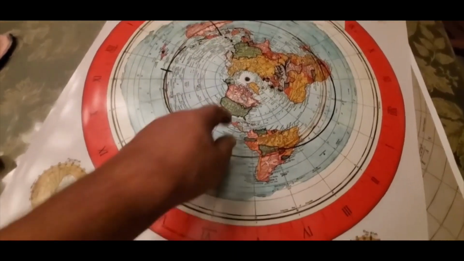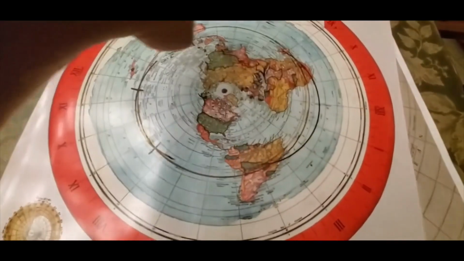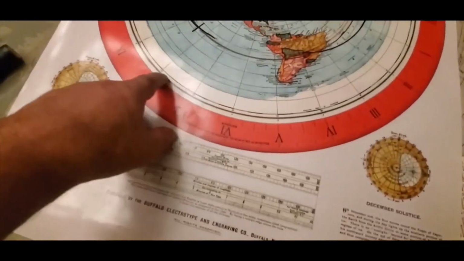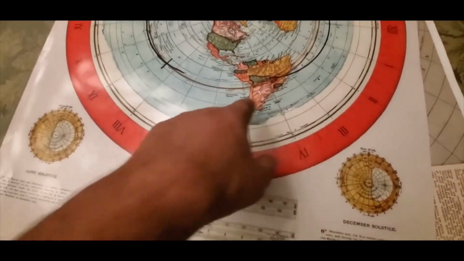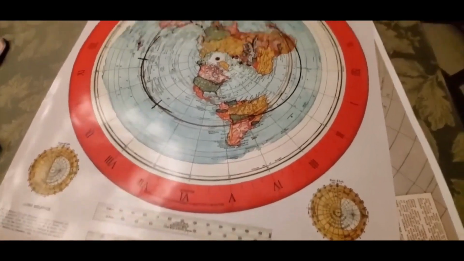One last tidbit. Here's the Arctic. The reason why they call it the Arctic is because the sun arcs around it. And this right here is the Antarctic, because the sun antarcs, or reverse arcs, around it.